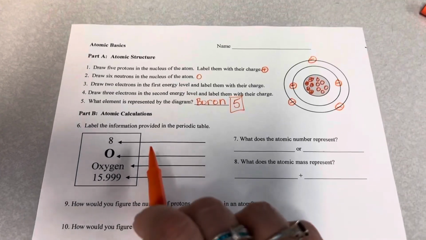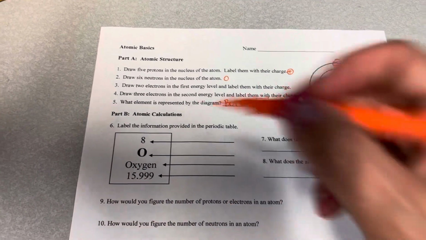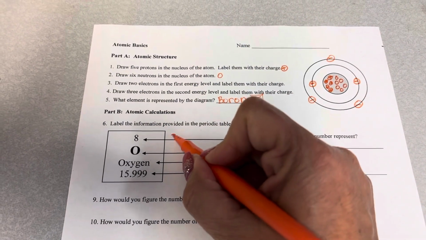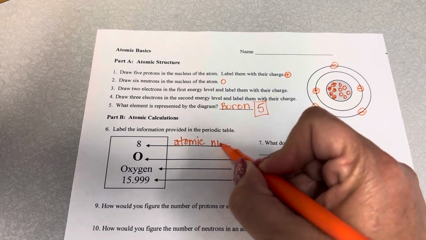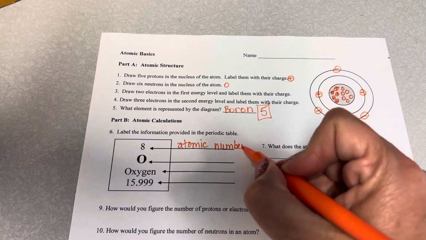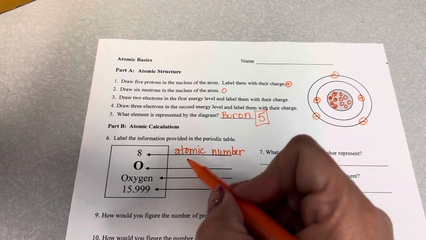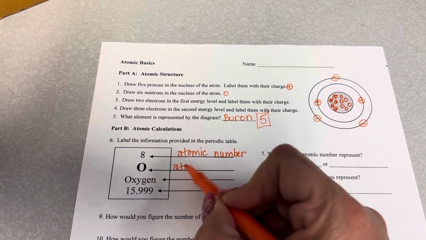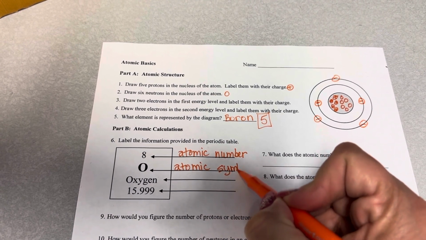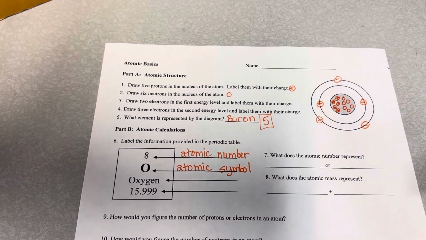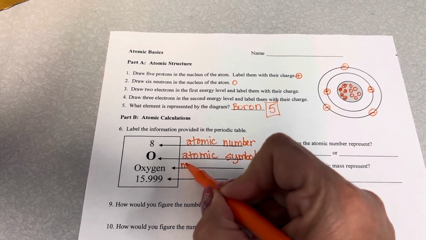Let's take a look at this. This is oxygen. This is a box from the periodic table. The 8 is called the atomic number. Usually the atomic number is on the top of the box. The O here is the atomic symbol. That is the letter or the letters that represent the element. Oxygen, that's the name of the element.